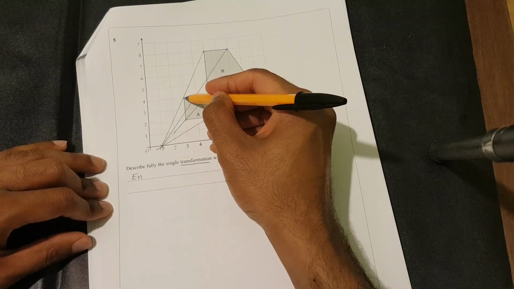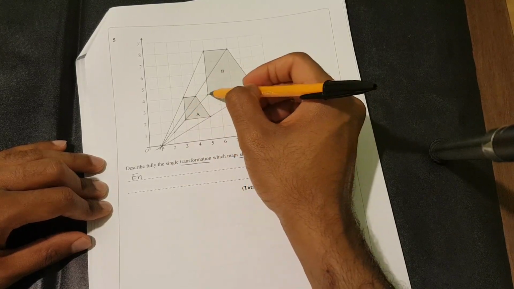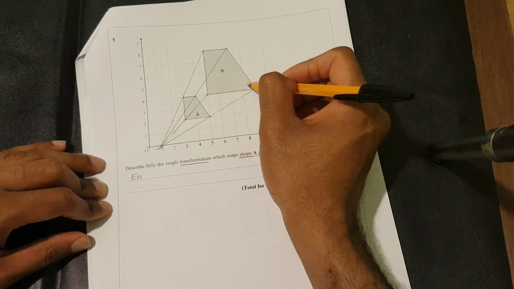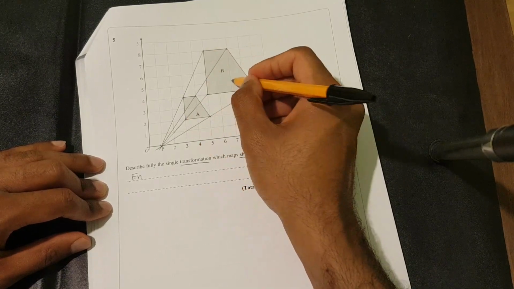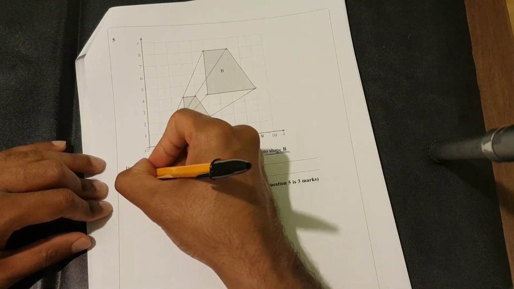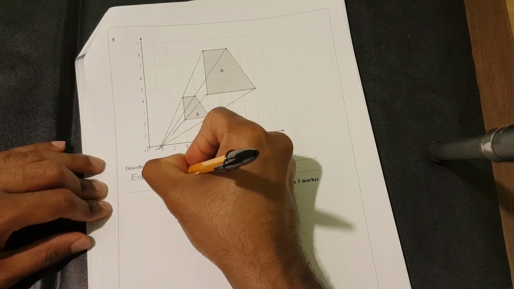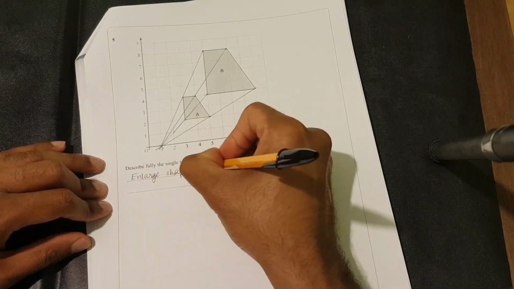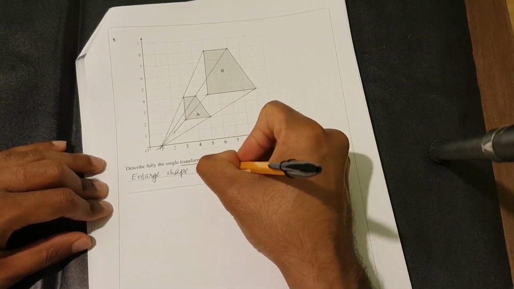So I can see that's 1, 2, 1, 2. That's 1. This side is 4, that side is 4, and that side is 2. So I know that I have to double it. So enlarge shape A by the scale factor 2 because every side is doubled.